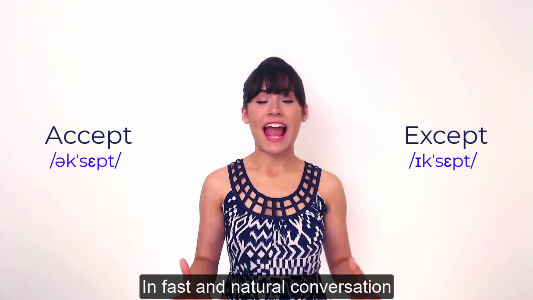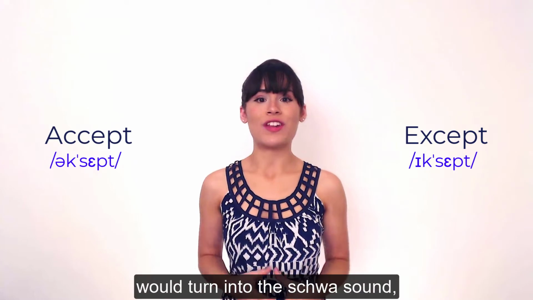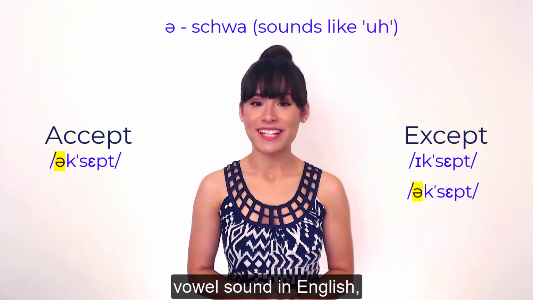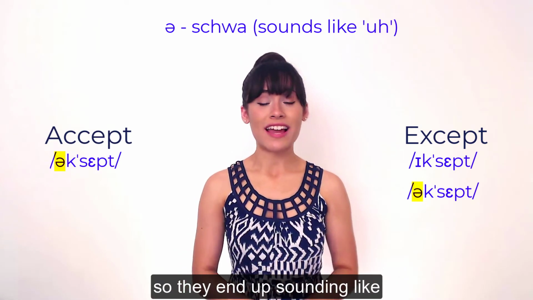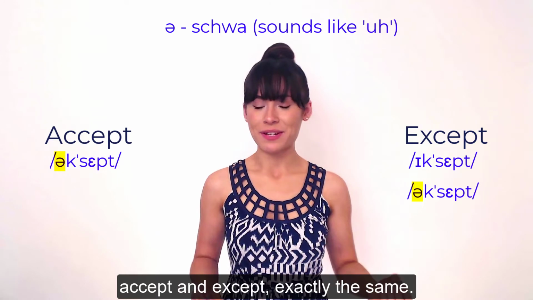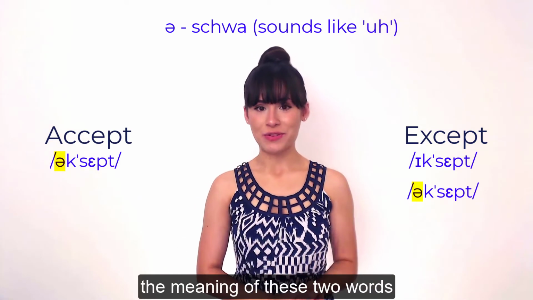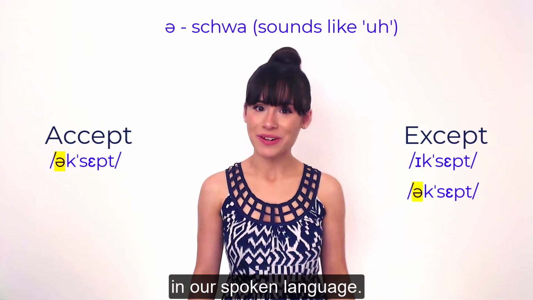In fast and natural conversation, the A and E would turn into the schwa sound, which is that unstressed vowel sound in English. So they end up sounding like accept and accept. Exactly the same. So let's learn the meaning of these two words to help us figure out which one we're using in our spoken language.